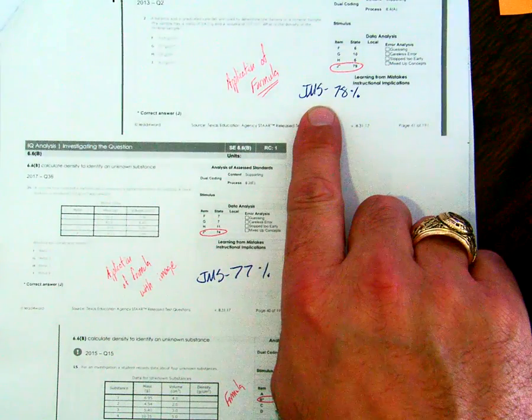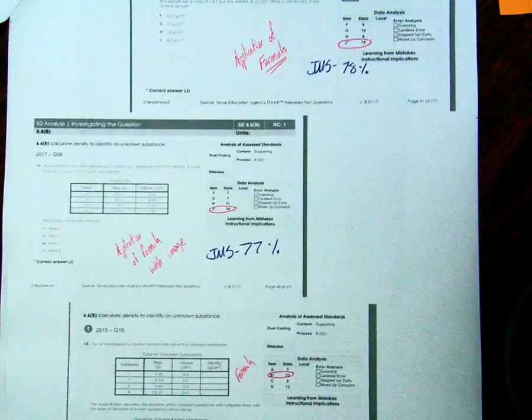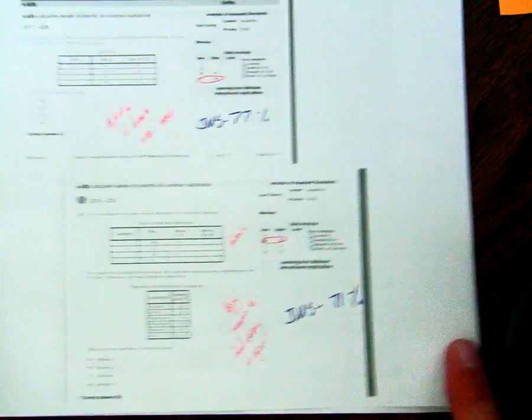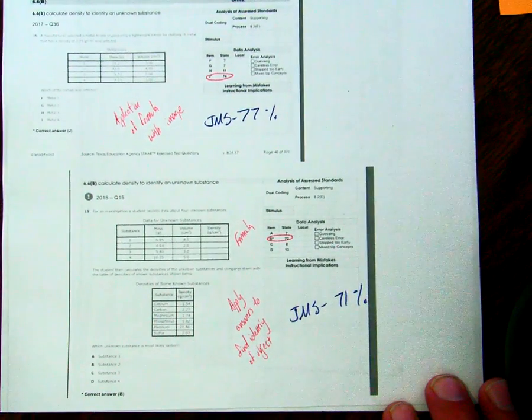Here's the JMS success rate. This is the overall state success rate. So we just snip those down, make them nice and small so you basically can't read them, and then we put those on one sheet to save some paper. But you know where to get these things from. They all come from Lead Forward, and so that can help you in writing.